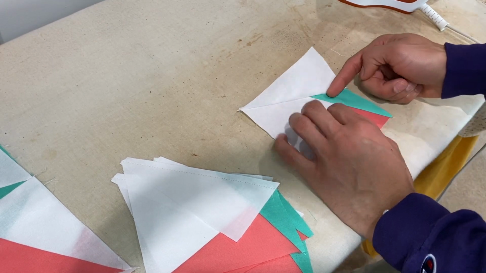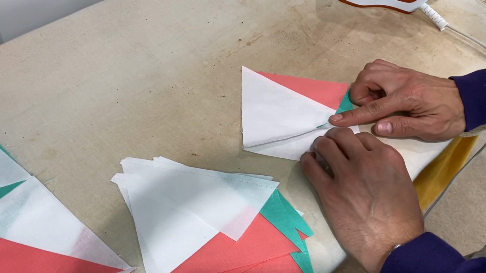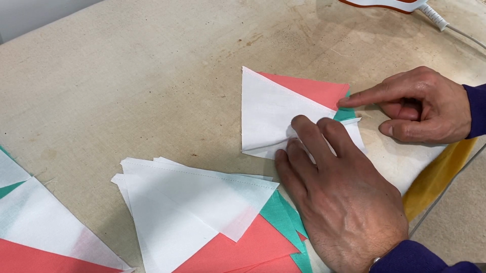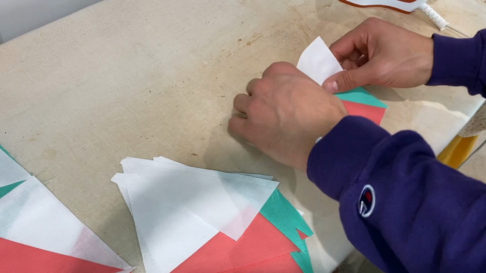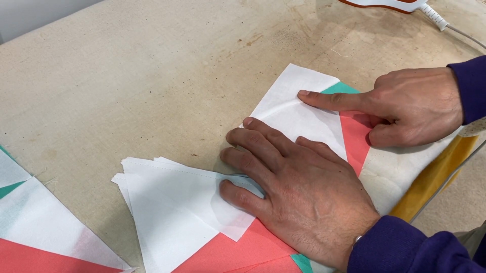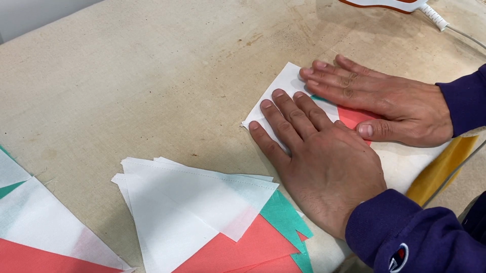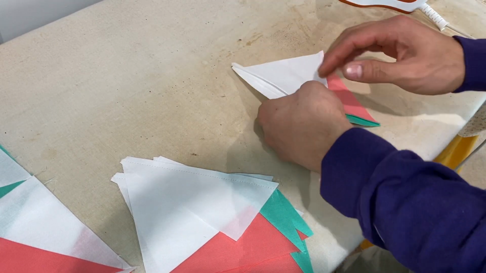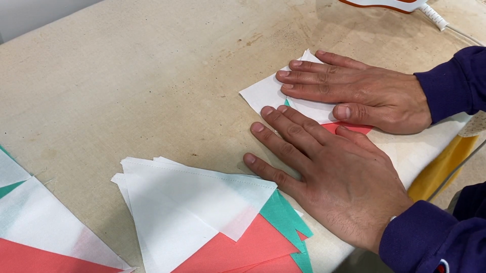I can definitely press it this way because I've got a little dark section here, so less would show. However, regardless of which way I show it, there's going to be quite a bit of that seam visible, so I'm going to press it towards the direction it naturally wants to go, and that is towards the light side.